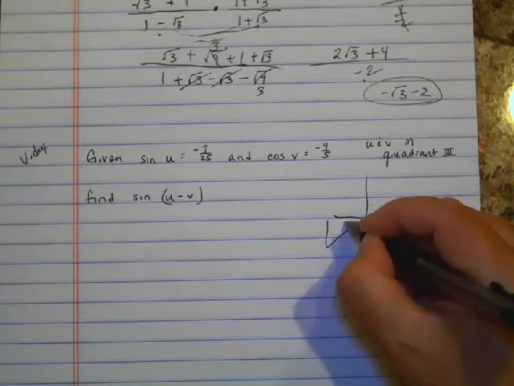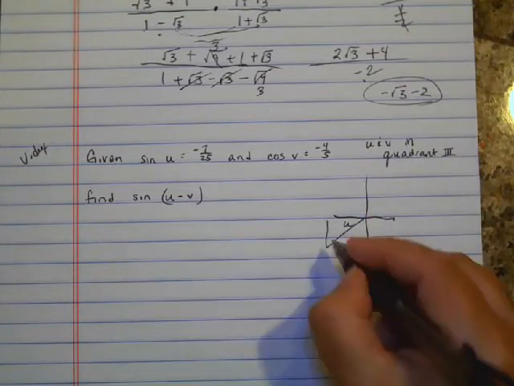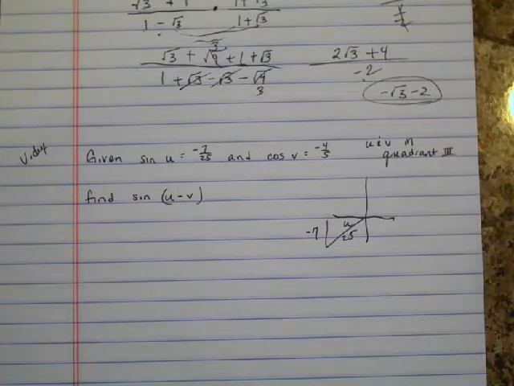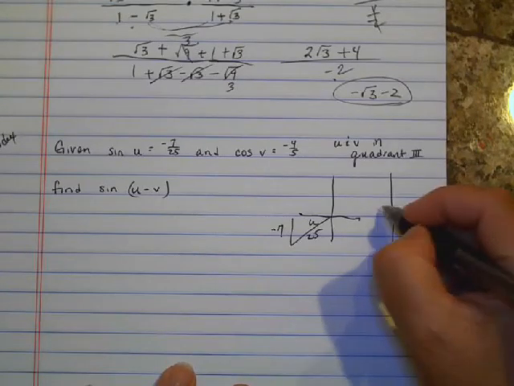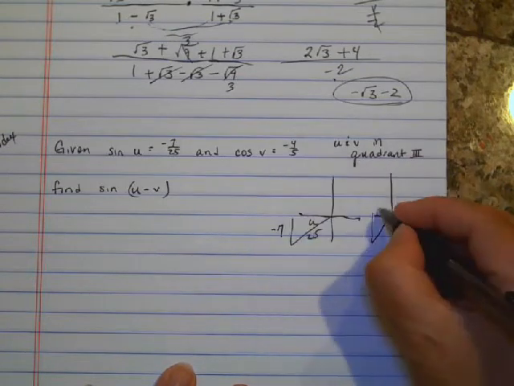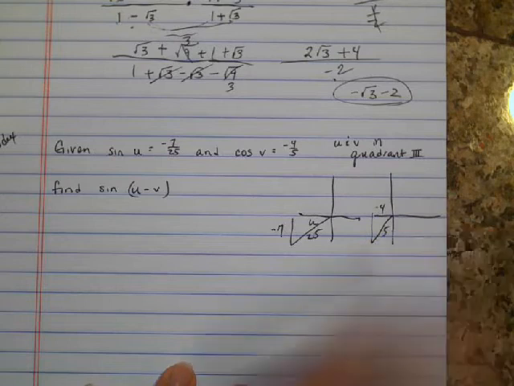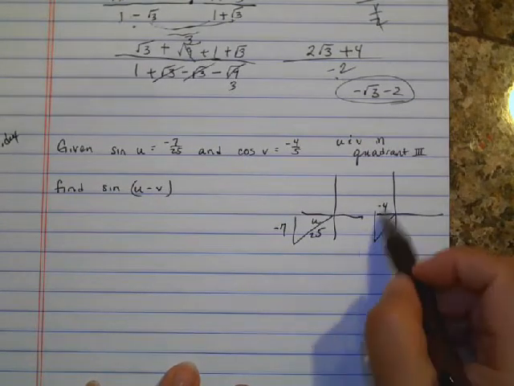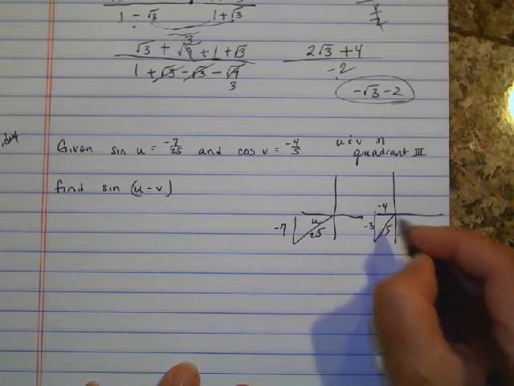Third quadrant, angle u, sine is -7/25. So it looks like that. For v, it's in the third quadrant, and cosine is -4/5. So we could find the other parts of the triangle if we wanted to. In fact, this is a 3, 4, 5, so that'd be -3.